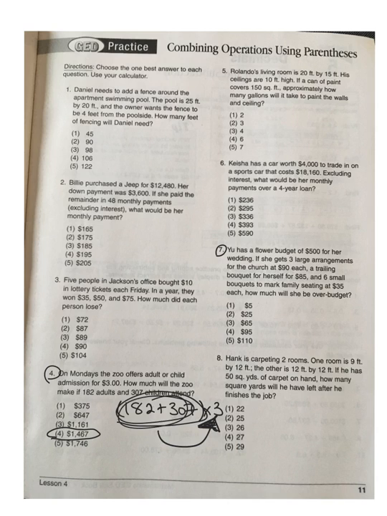She has a flower budget of $500 for her wedding. If she gets 3 large arrangements for the church at $90 each, so 3 at $90 each, a trailing bouquet for herself for $85, and 6 small bouquets for $35, how much will she be over budget? So it means she's spending way too much money. So 3 times 90 plus 85 plus 6 times 35.